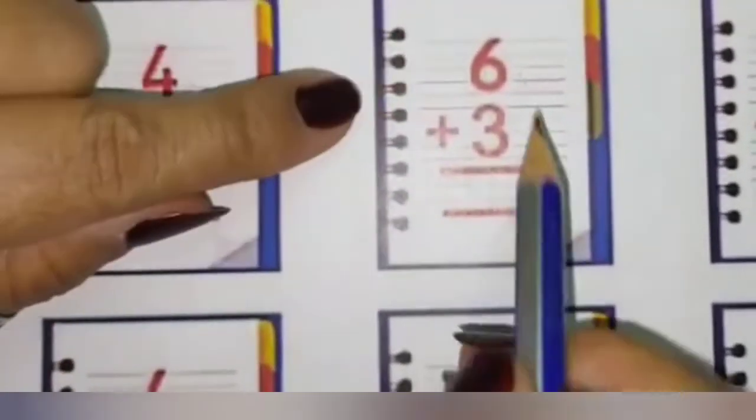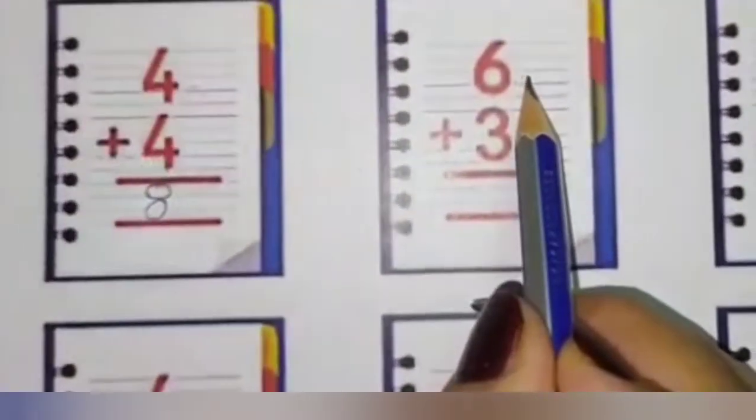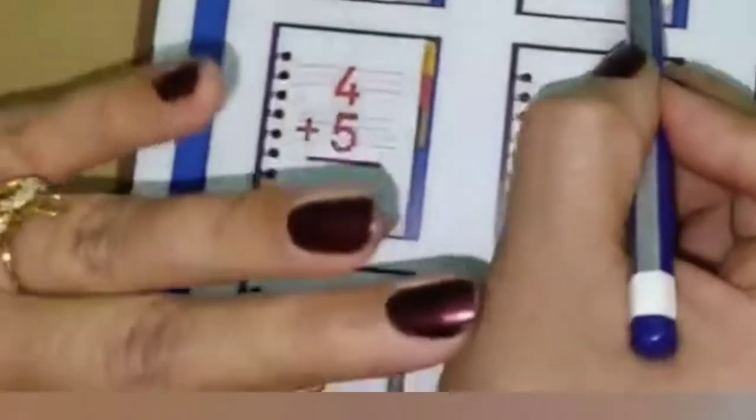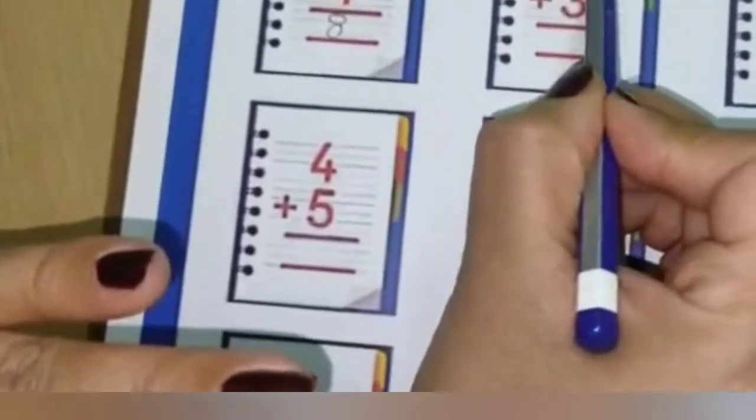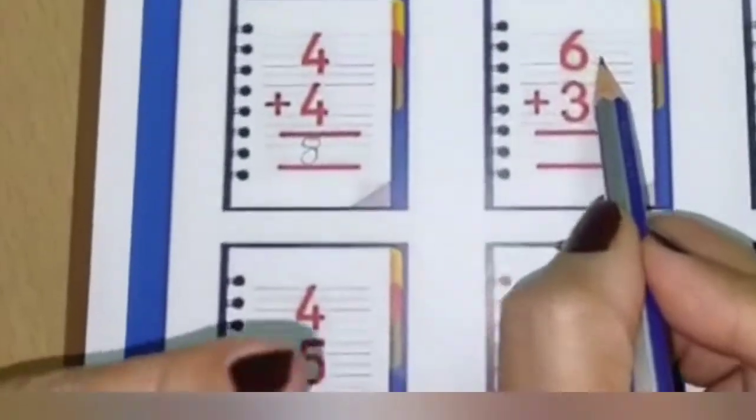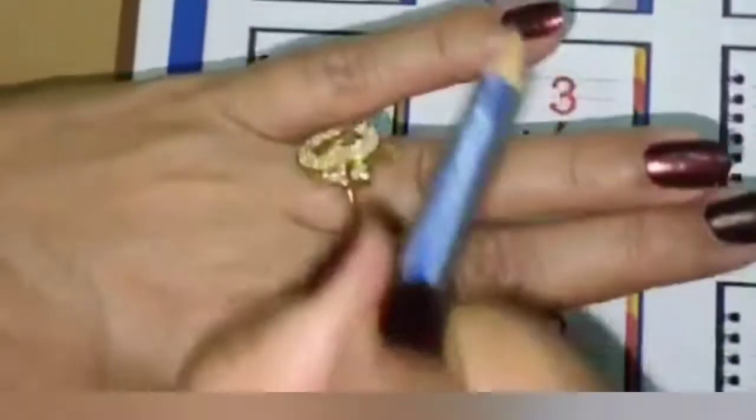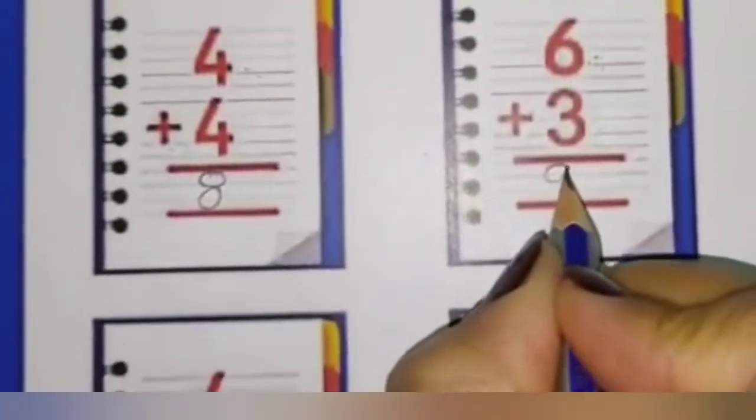So here we will put the greater number in our head and the smaller number, which is 3, on our fingers. Okay, so 6 in your head. After 6, 7, 8, 9. So answer is 9.